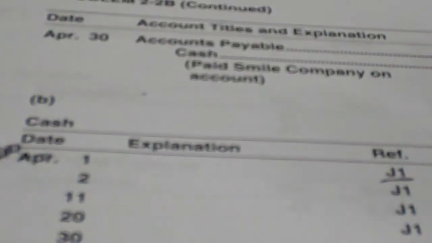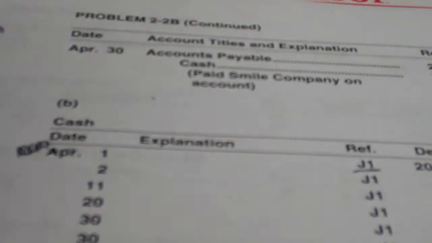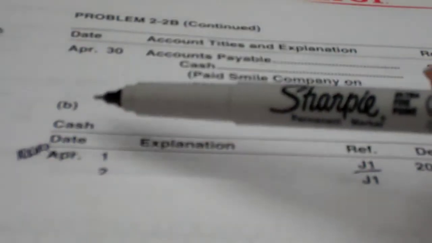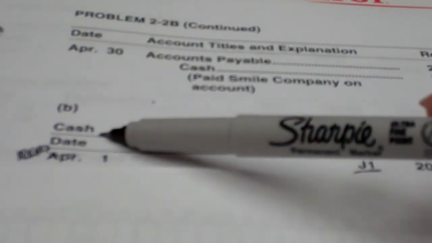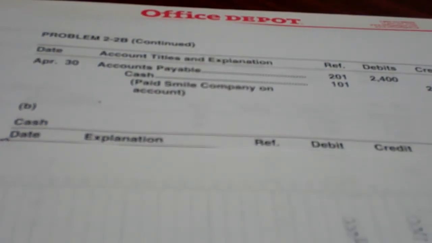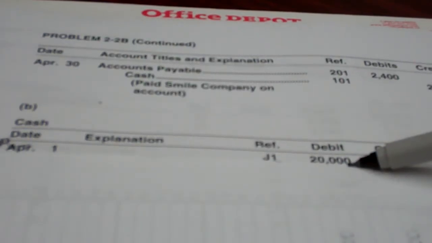You're going to go over to the working papers, and this is my key, so I'm going to show you just parts of it. Alright, cash. This is the cash ledger account. It's an individual account, and we keep a running balance. Right up here to the right side, you can see that all of these have an account number. Cash's number is 101. Alright, for April 1st, we debited $20,000.